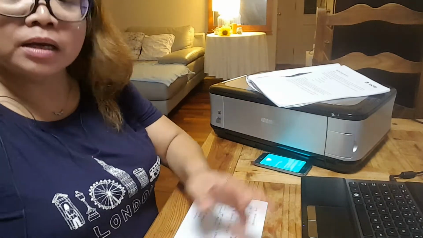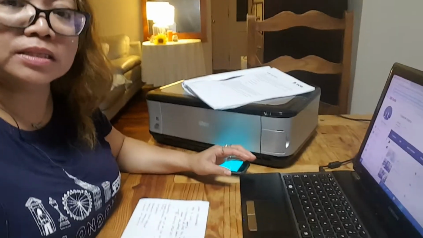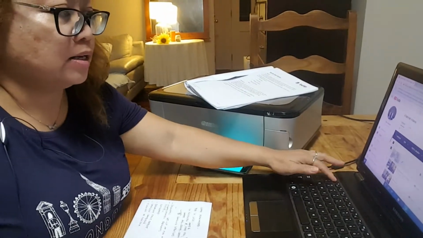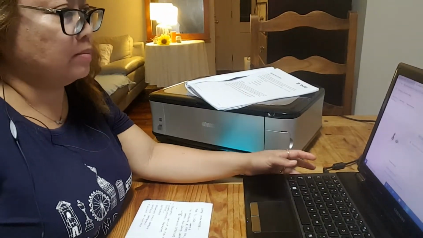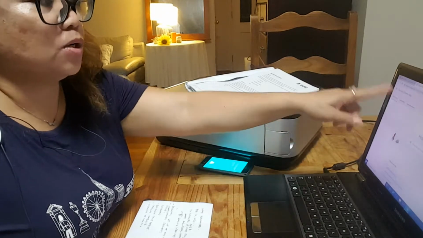Next, there are computer shortcut functions that you can use. There's F1 if you need help. And then there's Google Chrome help.